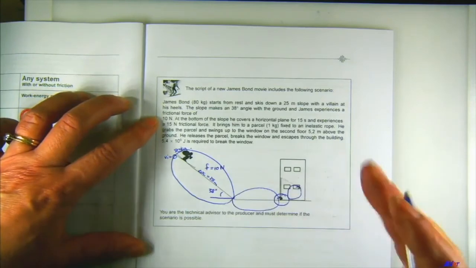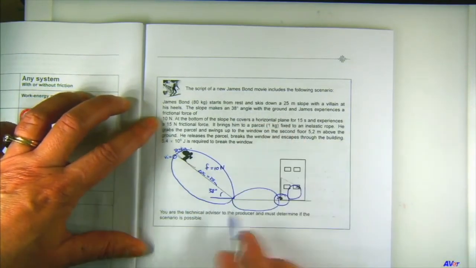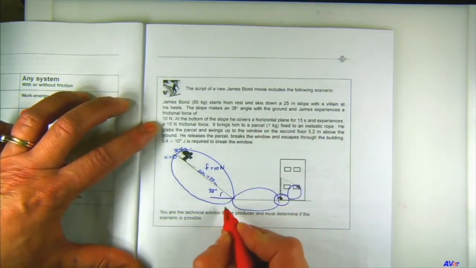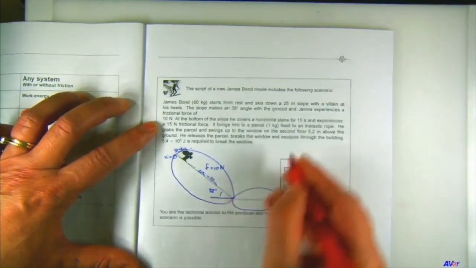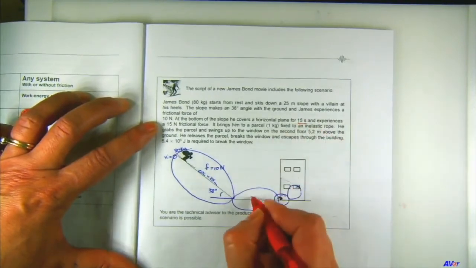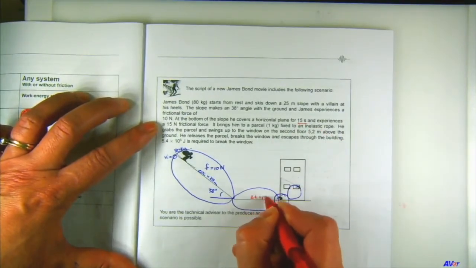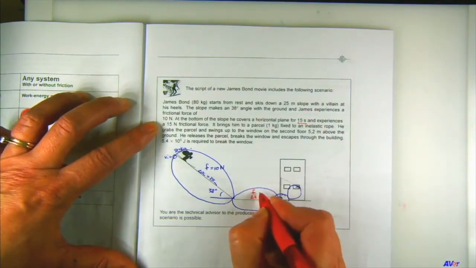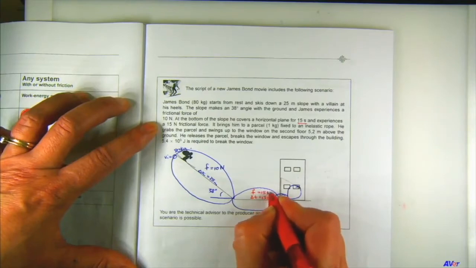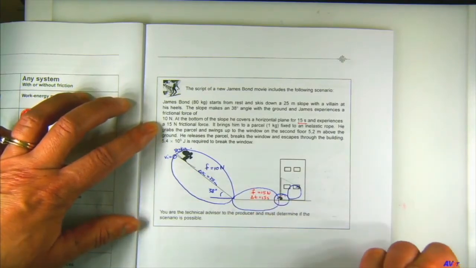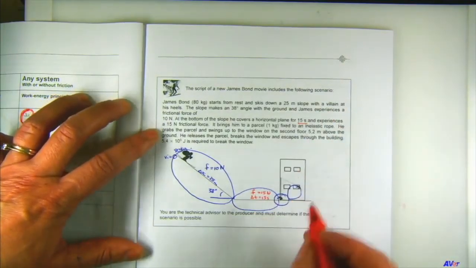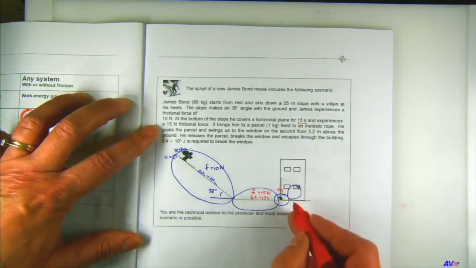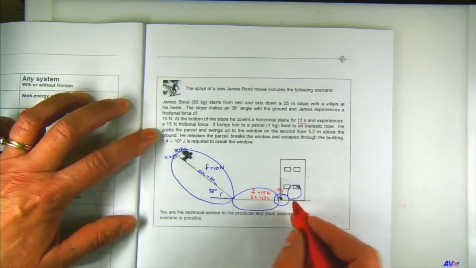Okay. Then at the bottom of the slope, now we're getting to the second part. At the bottom of his slope, he covers a horizontal plane, and now they give you 15 seconds. What's that? They give you a delta T. 15 seconds. And once again, he experiences a frictional force of 15 newtons. It brings him up to a parcel with a mass of 1 kilogram, go and write it in, fixed to an elastic rope. He grabs the parcel.